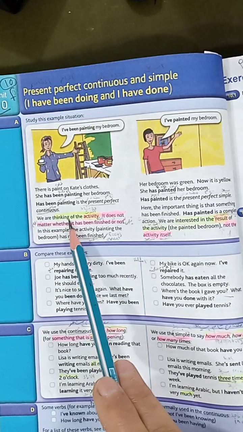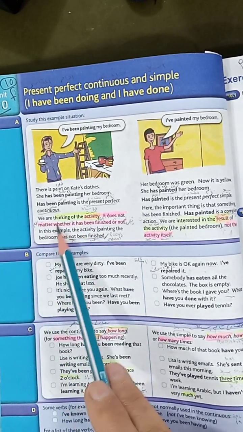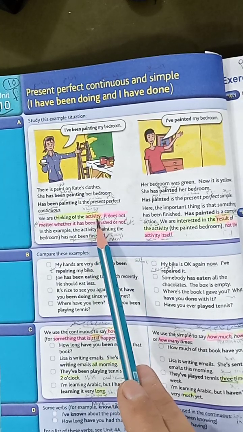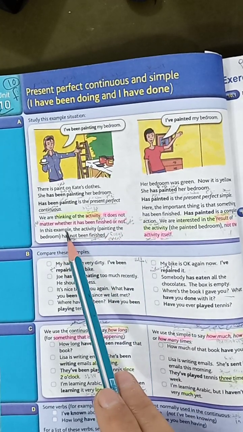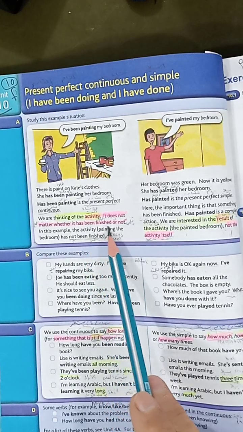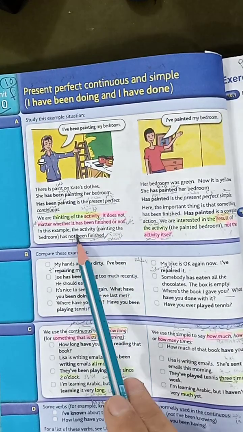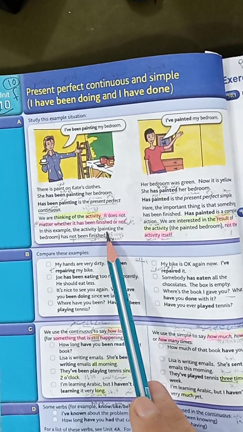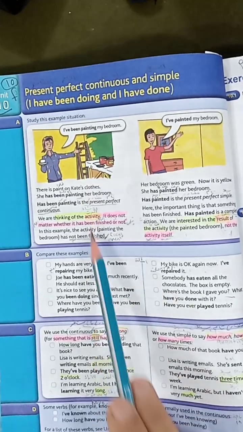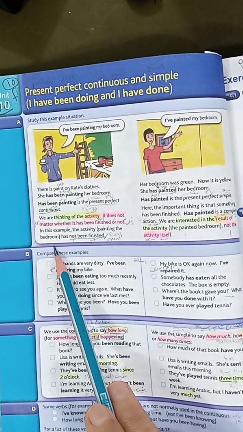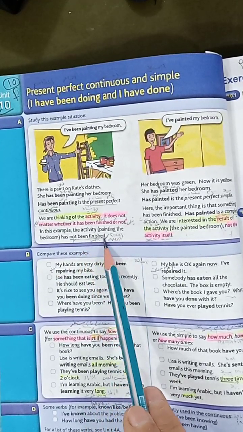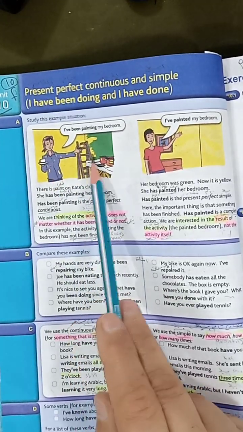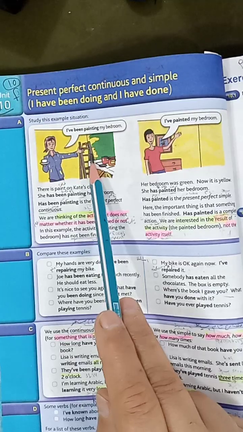Her bedroom. We are thinking of what activity. It doesn't matter whether it has been finished or not. In this example, what's the activity here? Painting the bedroom has not been finished. It has not stopped, not finished, but continues.